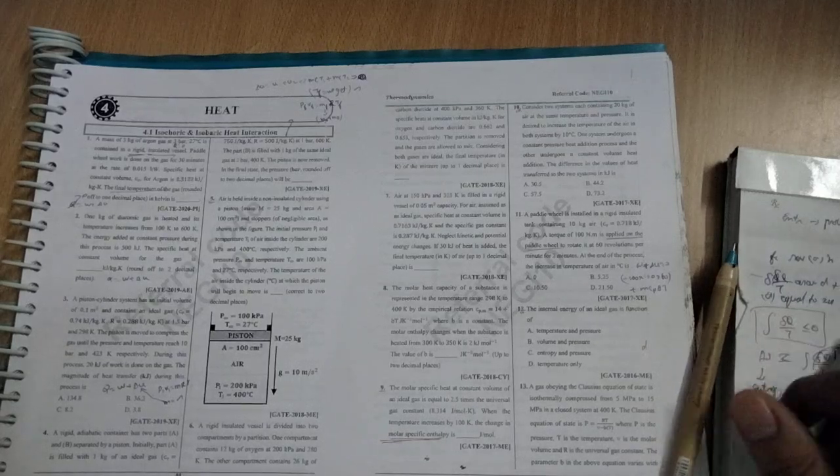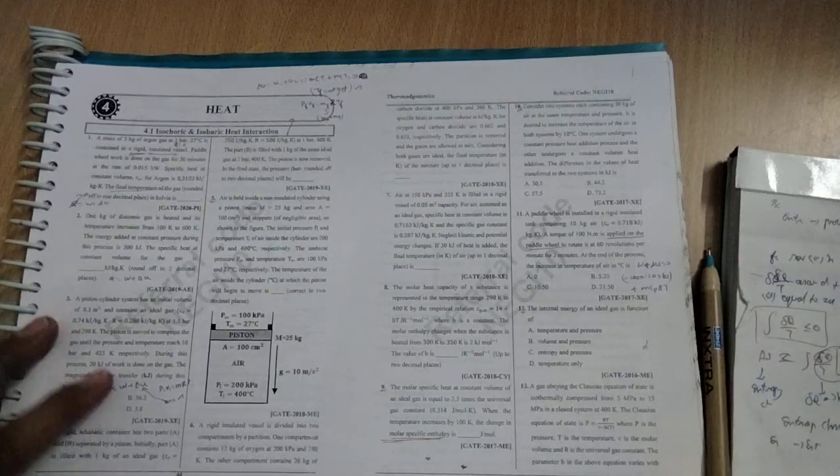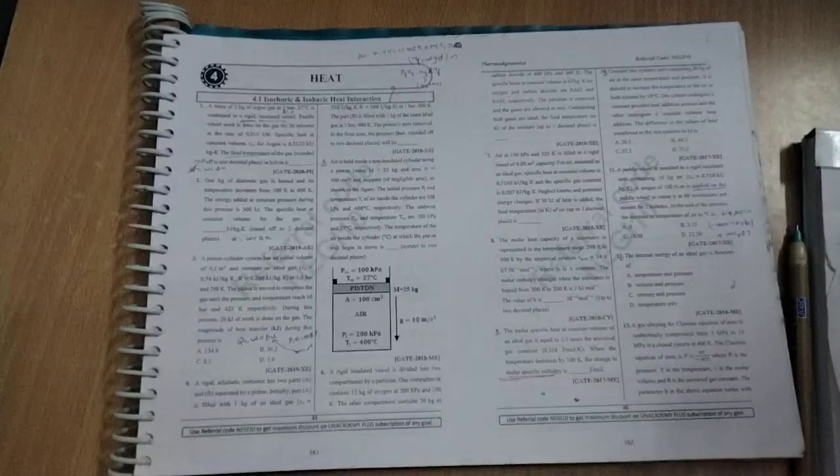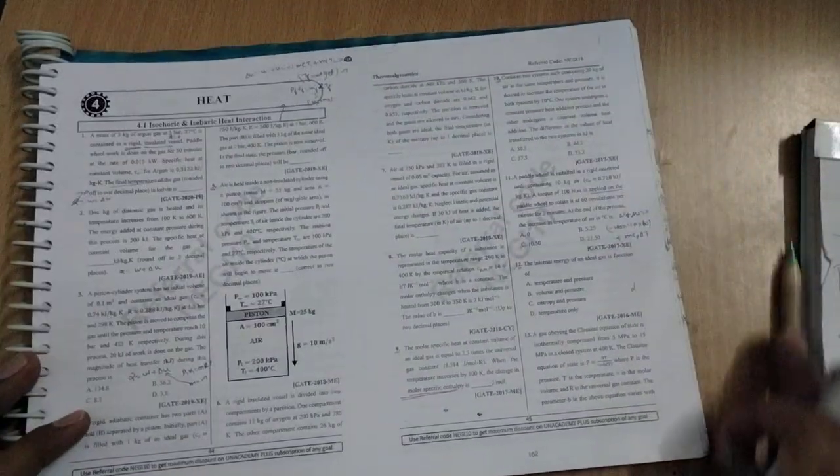And guys, now we are going to see thermodynamics, because in the previous sector I told you about a lot of problems. So in this sector we are going to cover the extra problems. I think, without wasting time, let us just start.